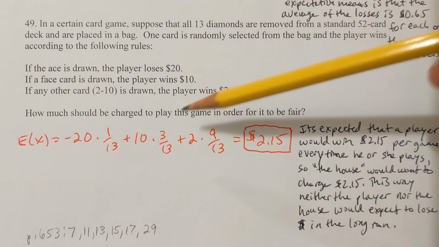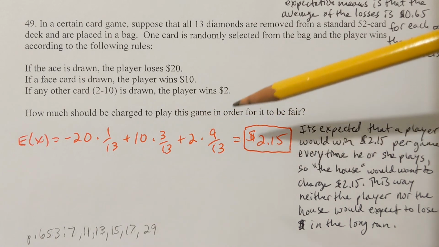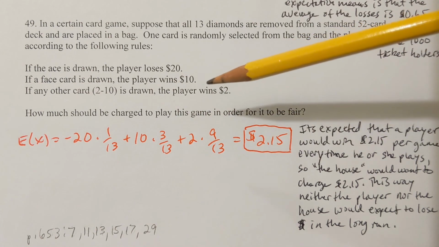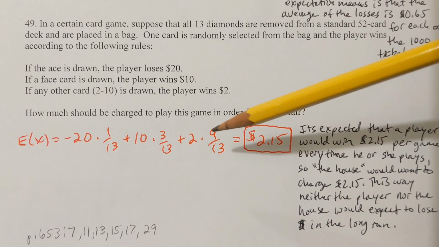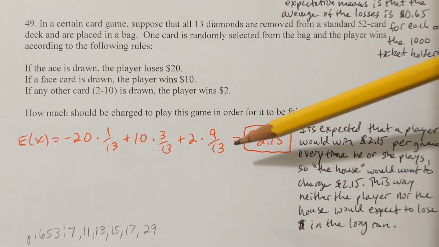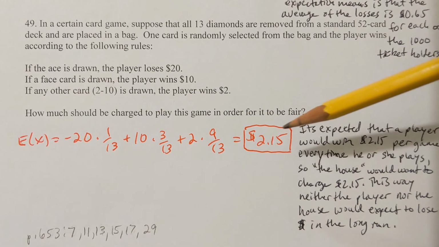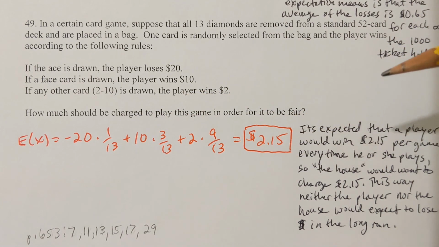Then we're going to gain $10 if a face card is drawn. A face card is jacks, queens, and kings. And if any other card, 2 through 10, is drawn, the player wins $2. So 2 through 10, there'd be 9 cards out of the 13. You're going to win $2. What this comes down to is $2.15.